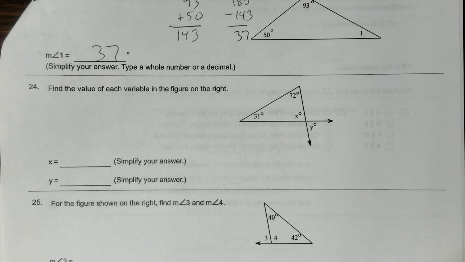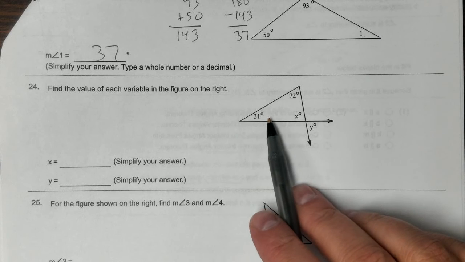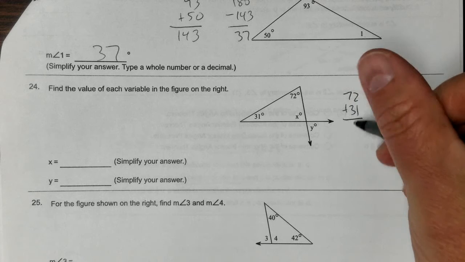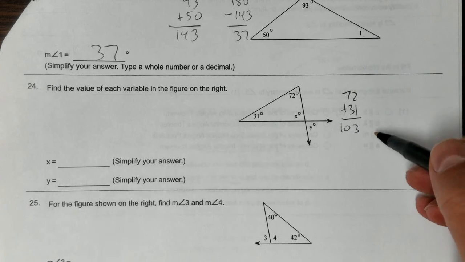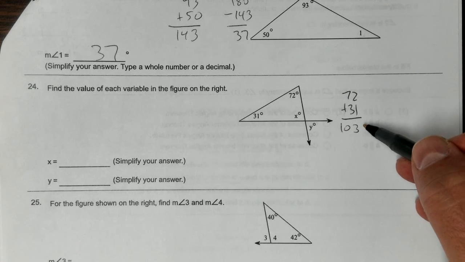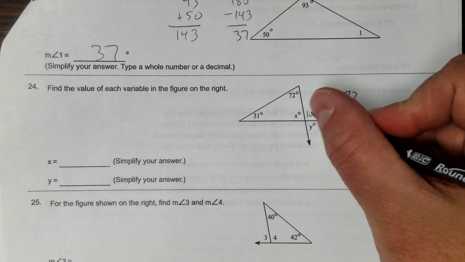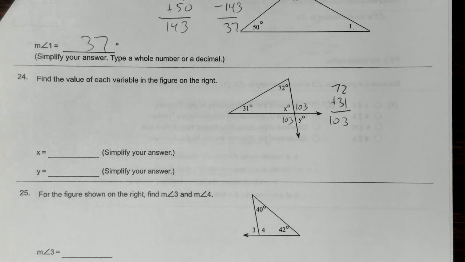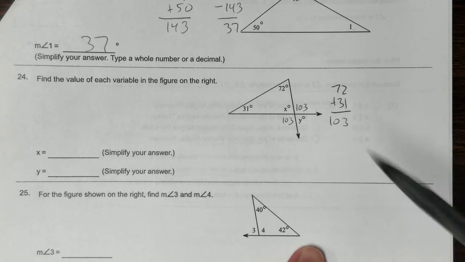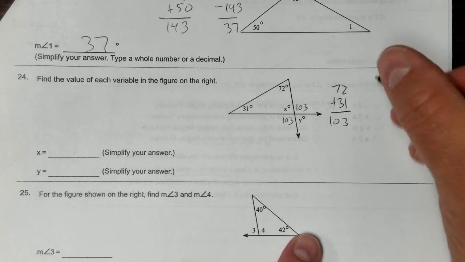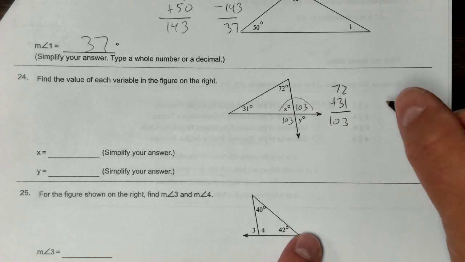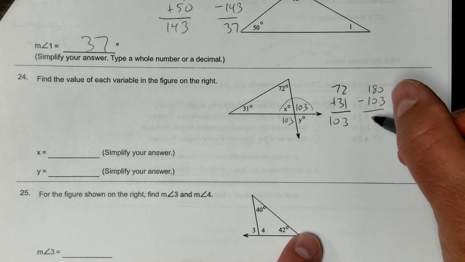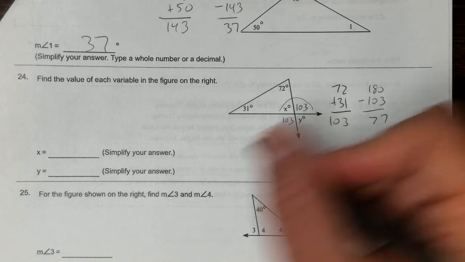Okay. Then this one, given these two numbers, 72 plus 31, we get 103. So your exterior part would be 103, which would be this one and this one. The other part you have to subtract from 180 for it to make sense because of being a linear pair. 180 minus 103, so you get 77 for both of those answers.